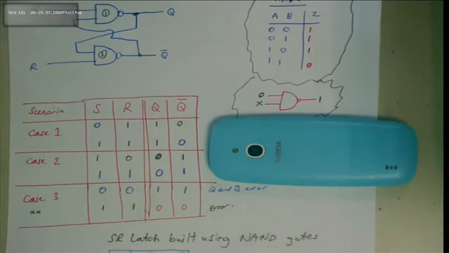Now let's try case 3. Remember my original statement was that, hey, this is a fussy circuit, and it only gives consistent answers sometimes. If you apply SR as 0, 1, it will make Q as 1 and Q bar 0.